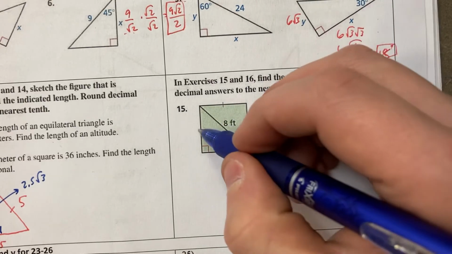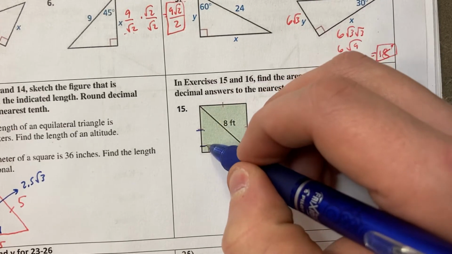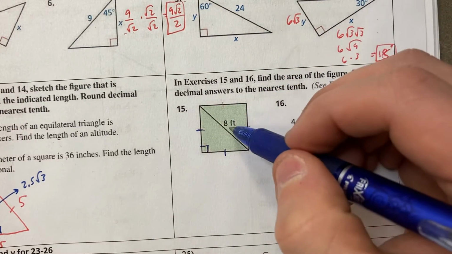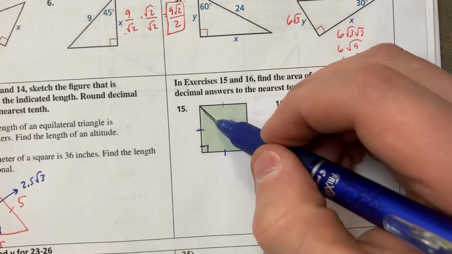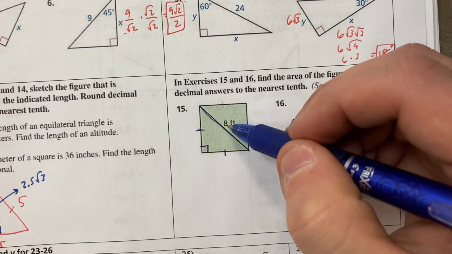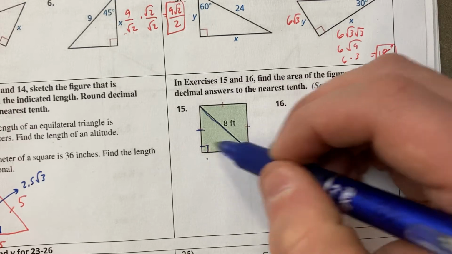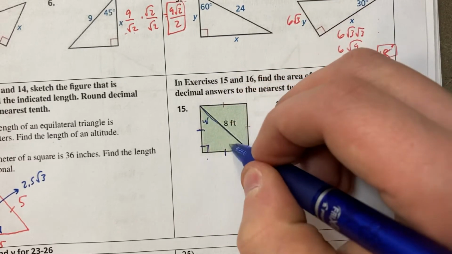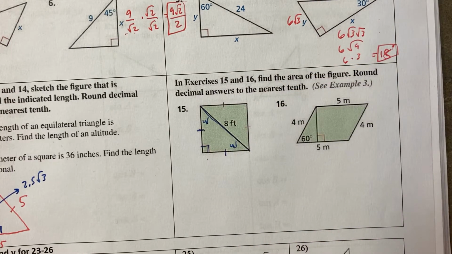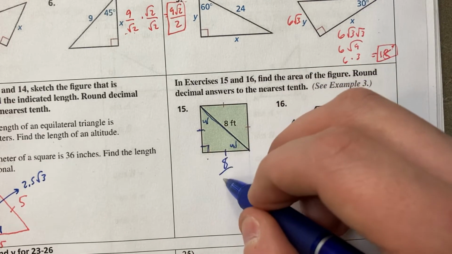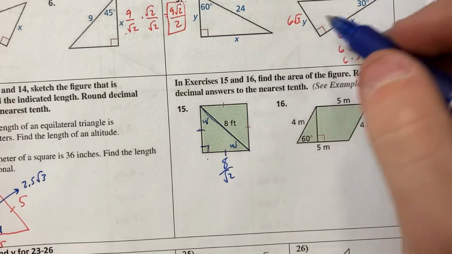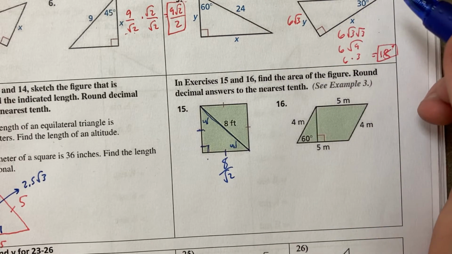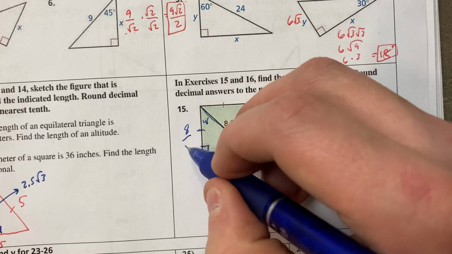Here, ooh, look at this. It's an isosceles right triangle. I need to take the 8, which is the diagonal, and decrease the length to get to the legs. So decrease means divide. It's a 45, 45, 90. Root 2 is the magic number. I'm going to take 8 divided by root 2, and this is 8 divided by root 2.